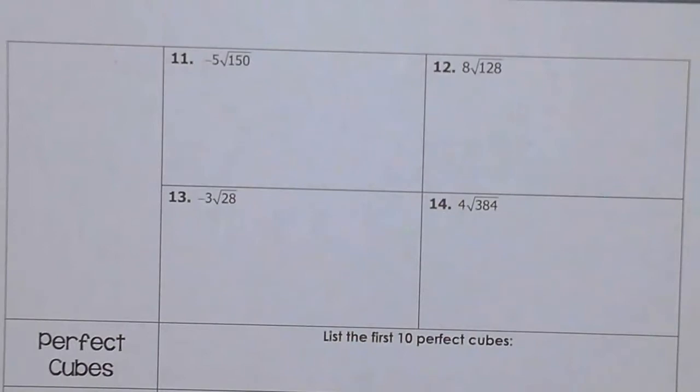And then I'll briefly show the answers for these perfect cube ones on the bottom. The perfect cube stuff is extra credit. So if you're not interested in doing the extra credit, you can stop watching the video now and just go get to work on Delta Math. If you want to know how to do perfect cubes, you can always come back to the video and watch it from here when you're ready to do perfect cubes.